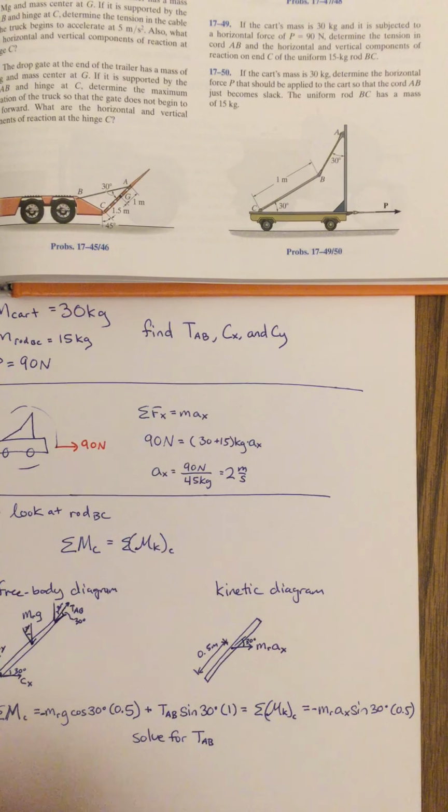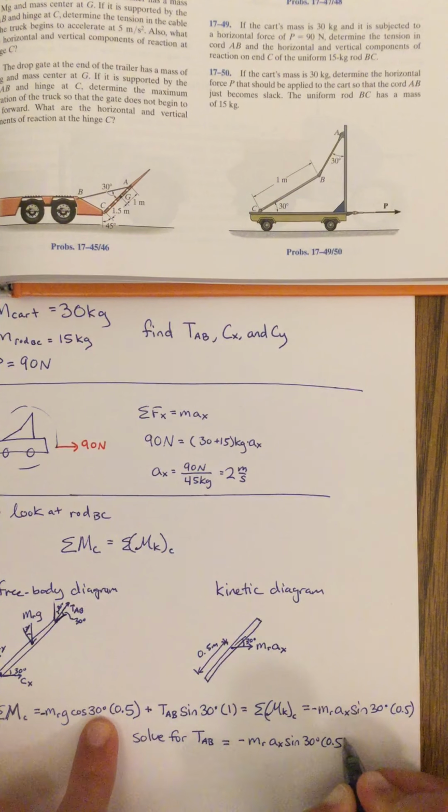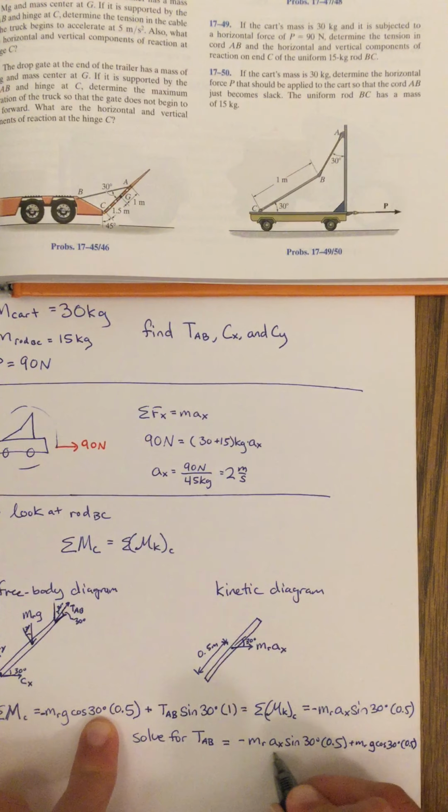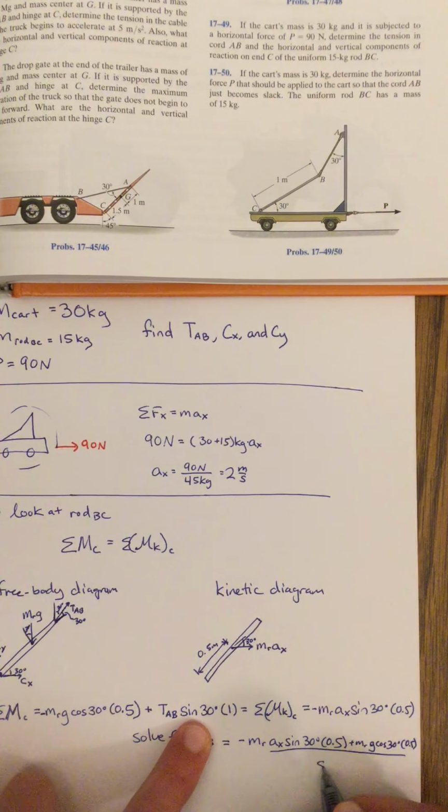And if I do that, I would bring this over to the other side and then divide by sine of 30 degrees. So this would be minus MRAX sine 30 degrees times 0.5. Then bring this over to the other side and it would be positive MRG cosine 30 degrees times 0.5 divided by sine of 30 degrees.